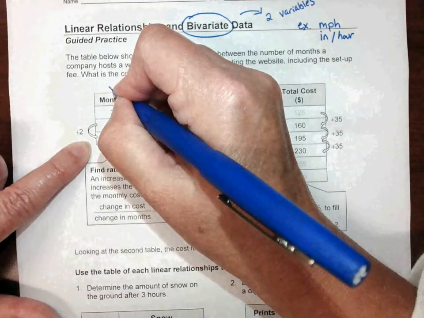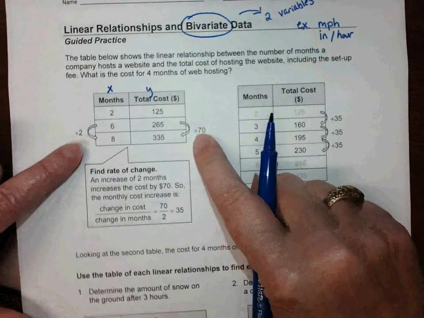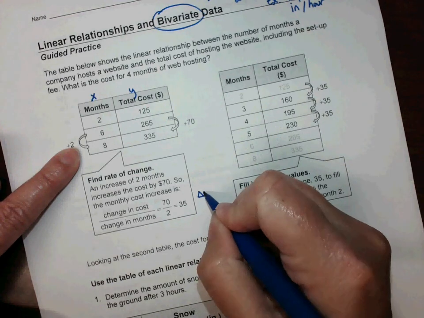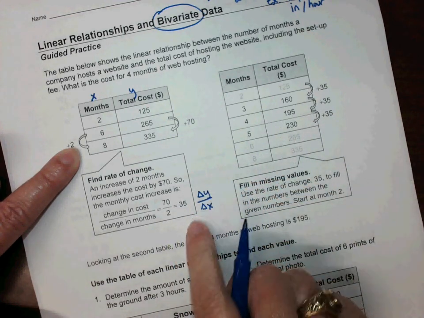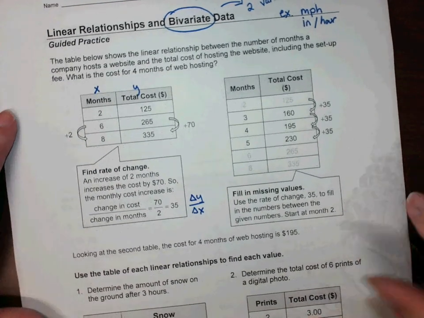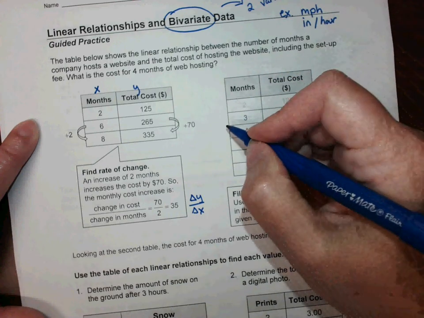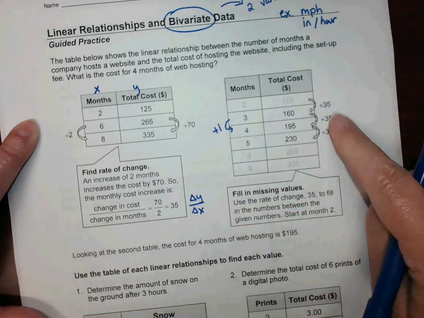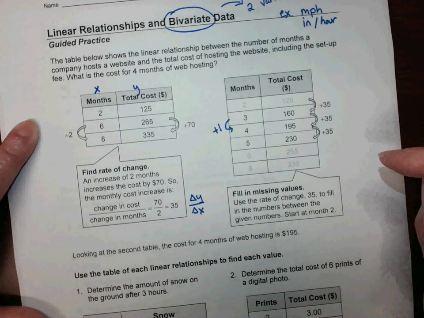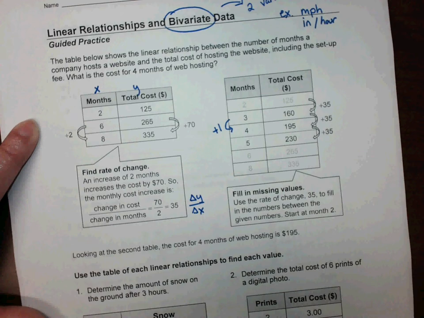Remember, this is x and this is y, so it's still change in y over change in x. They did that right here, and they did 70 over 2 equals 35. Same thing over here. It's going up by 35s on this side, and over here it's going up by 1s. So 35 over 1 is 35.